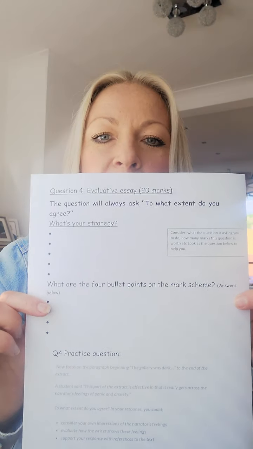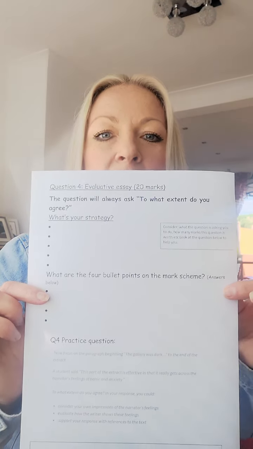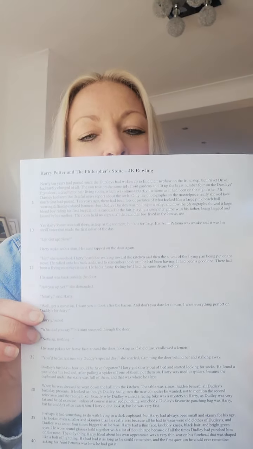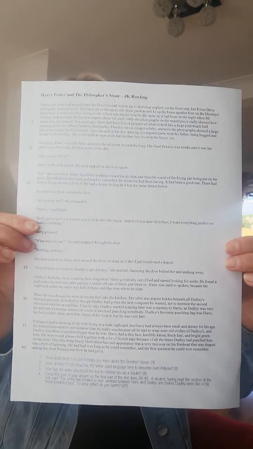You'll see on Office 365 that I've uploaded a couple of resources that you'll need to refer to today. It would be a good idea, obviously, if you read them before we get started. The two main resources that you'll need are this sheet here, which says question 4 evaluative essay, and that's worth 20 marks. So you'll have a blank one of those. And you'll also need the text that is Harry Potter and the Philosopher's Stone. It's got all 4 reading questions at the bottom, but like I say, today we're just going to be looking at question 4.